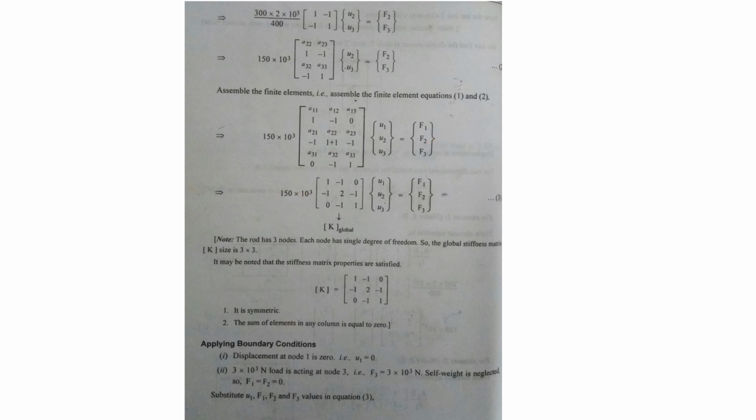Simplifying: 1, minus 1, 0; minus 1, 2 (this is 1 plus 1), minus 1; 0, minus 1, 1. This is known as the K global stiffness matrix. After combining the element stiffness matrices, we get the global stiffness matrix. Then U1, U2, U3, F1, F2, F3. That is equation number 3.